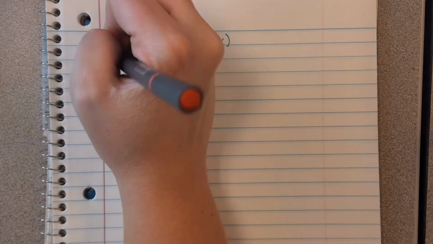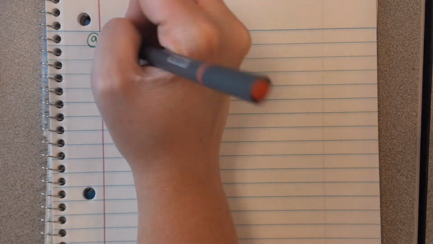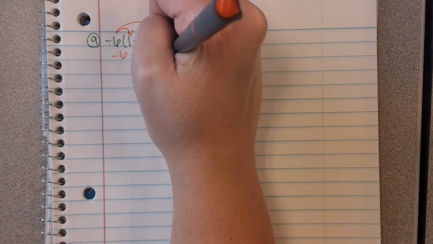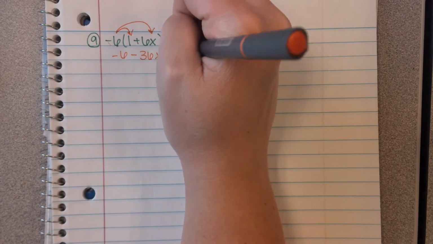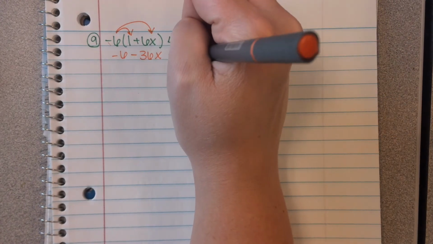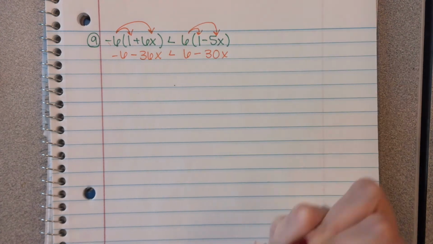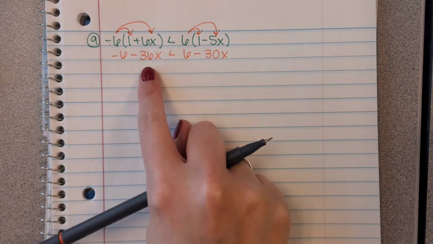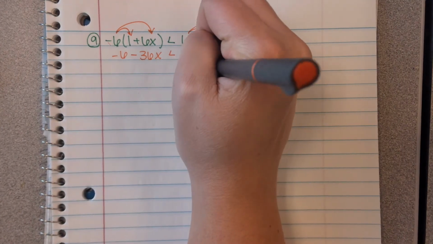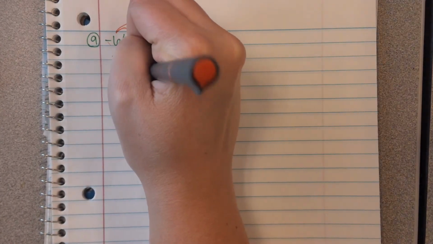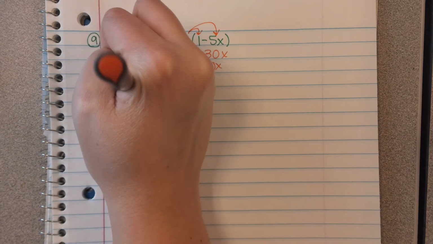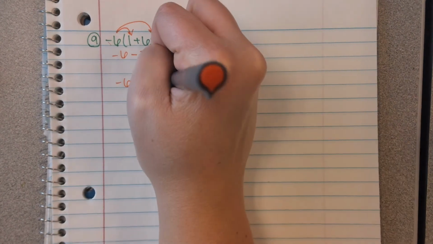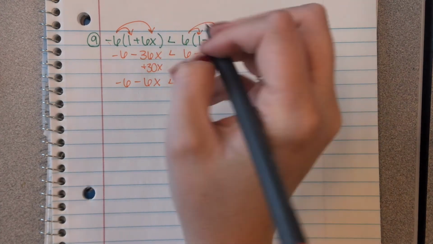So negative 6 times 1 is negative 6. Negative 6 times 6x is negative 36x, is less than 6 times 1, which is 6. 6 times negative 5x is negative 30x. And then we will get our variables together. I'm going to add 30x to both sides, and I get negative 6 minus 6x is less than 6.